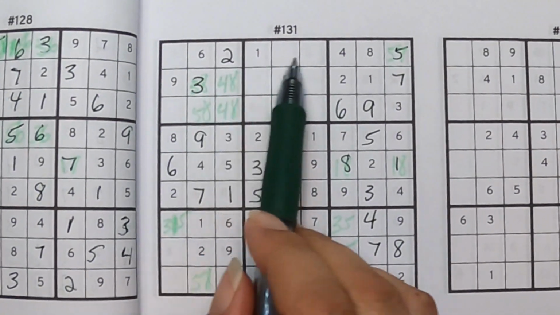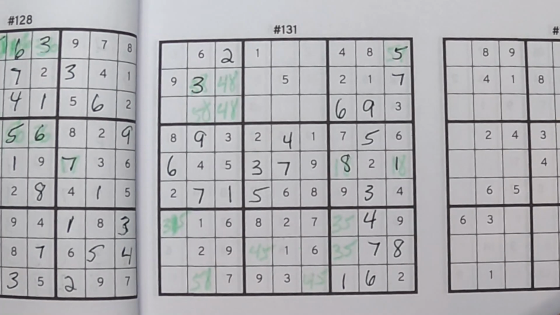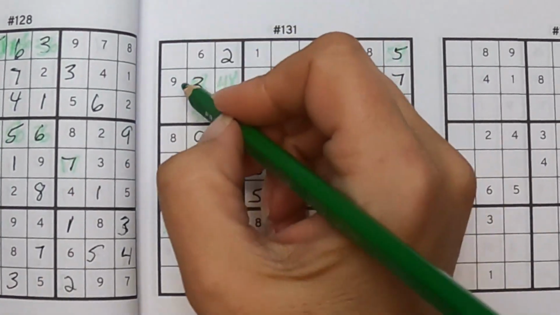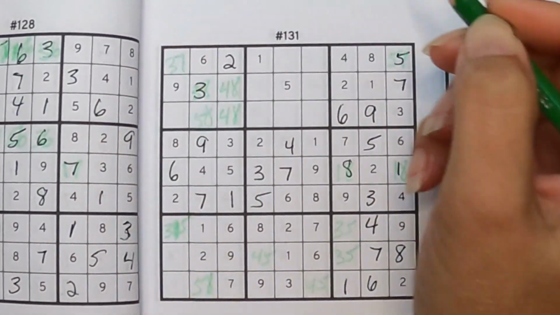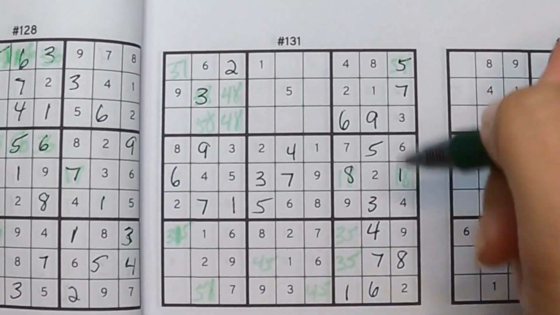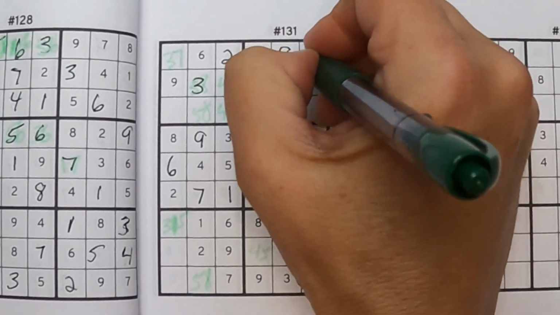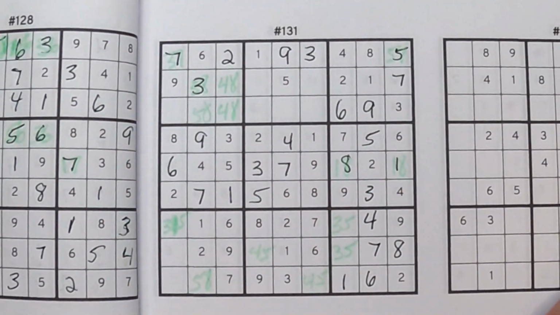If we look at this top row, we're missing 3, 7, and 9. Got a 9 here, so 3, 7. 3 and 7 here means this is our 9. 7 here makes this our 3, 7.